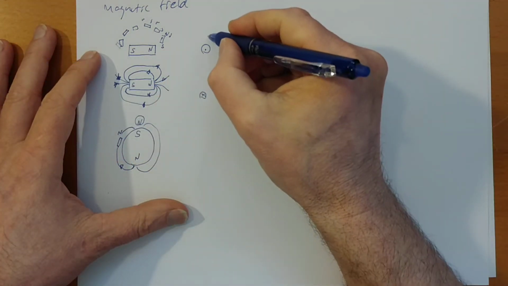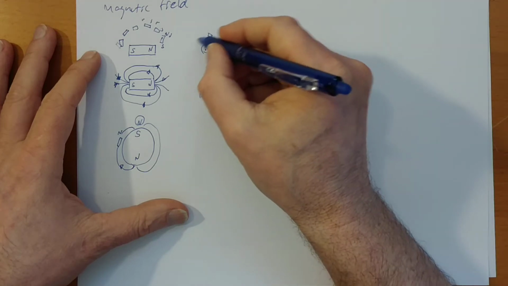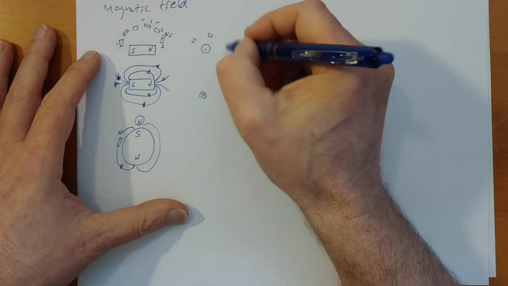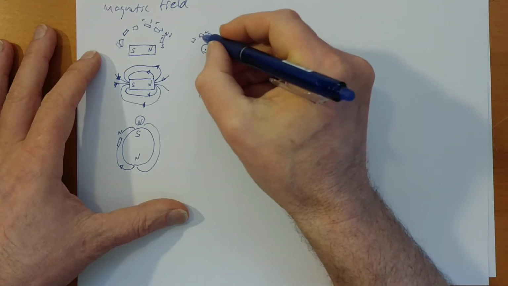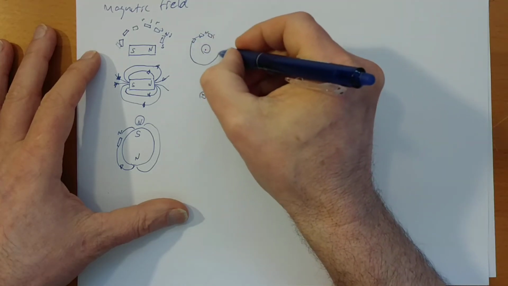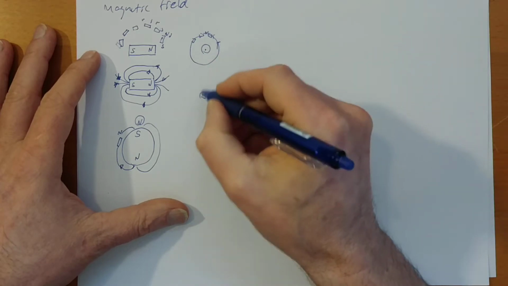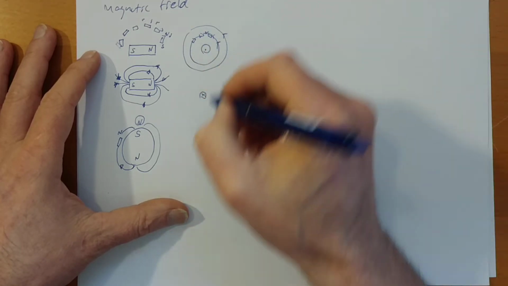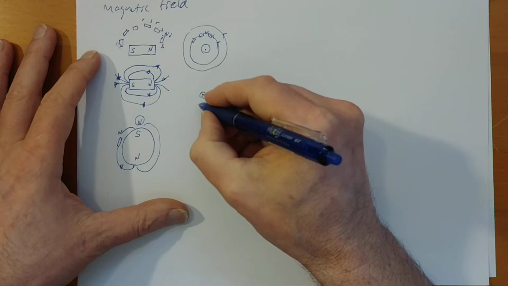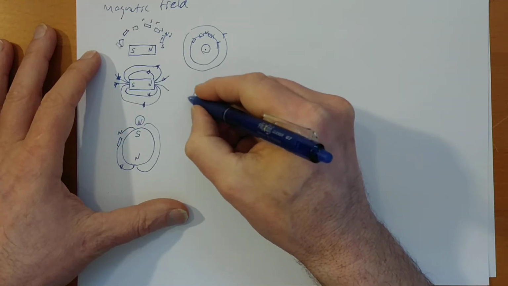If I put a little magnet around, it will point something like that. We will actually have a magnetic field around the wire that goes around the wire like this. And for this one, it will go around like that.